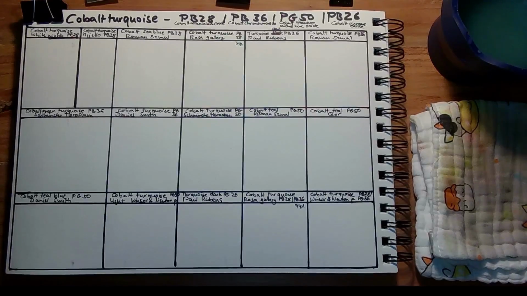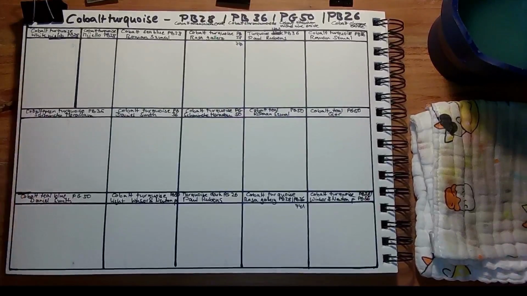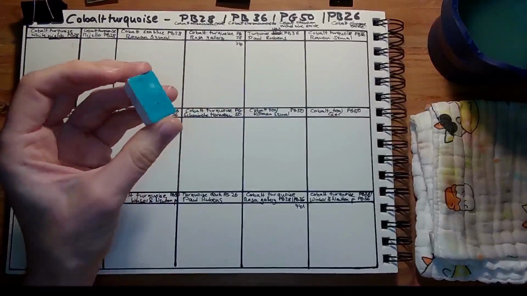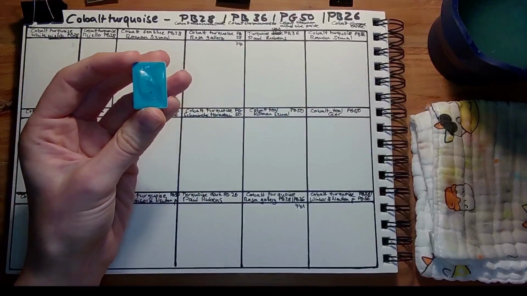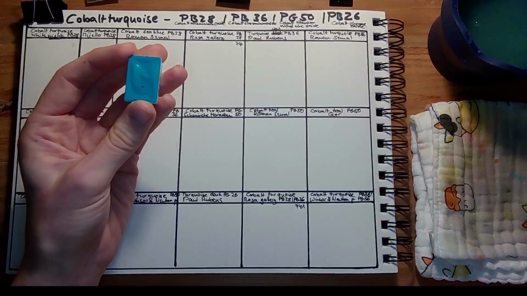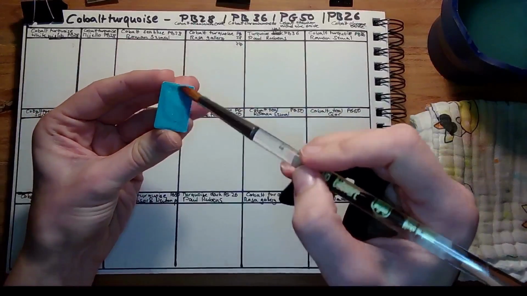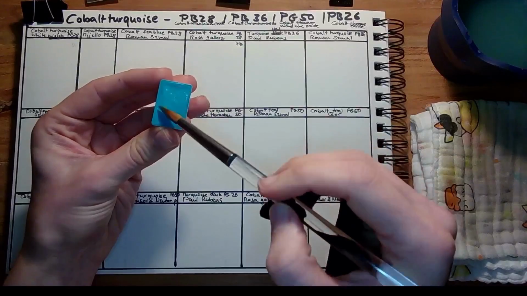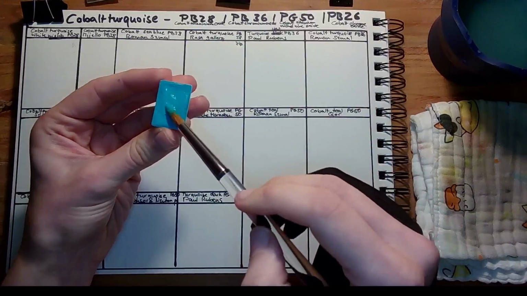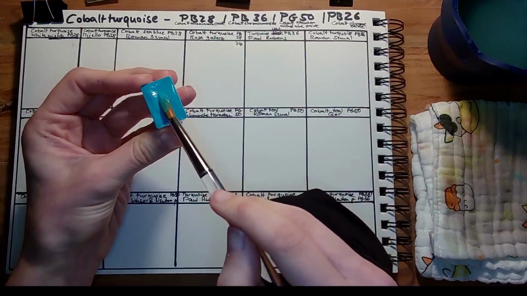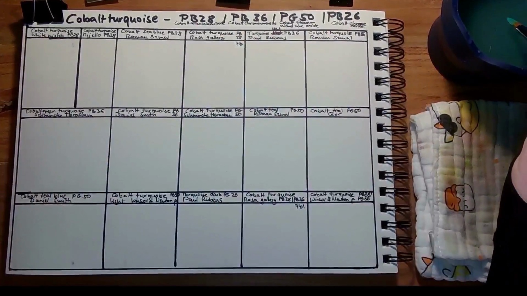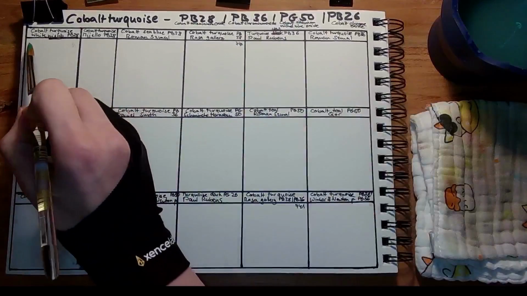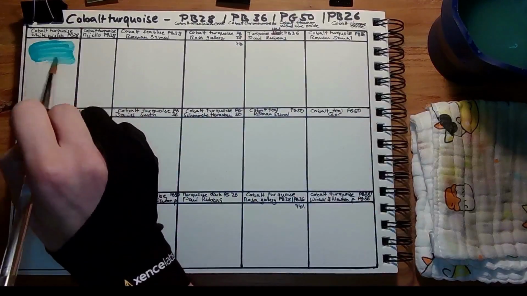The difference between the PB28 and PG50 versions of cobalt turquoises is that the PB28 versions tend to be more on the bluish side, whereas the PG50 versions have a little bit more of a greenish side. And they are very similar. It's a personal preference if you like the bluish or the greenish versions more. I personally tend to like the greenish versions a little bit more, but like I said, it's just a preference thing.